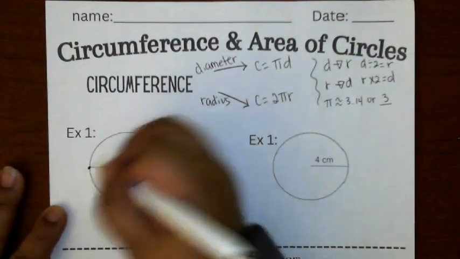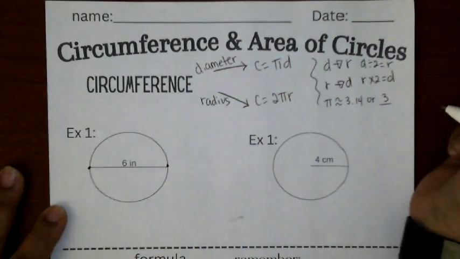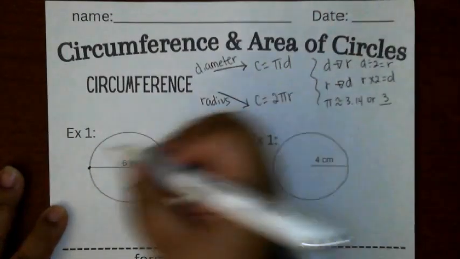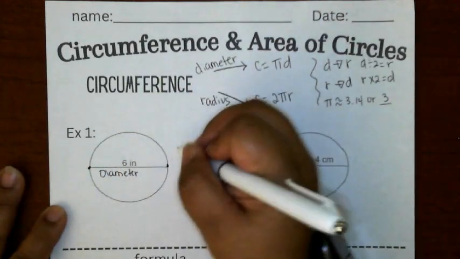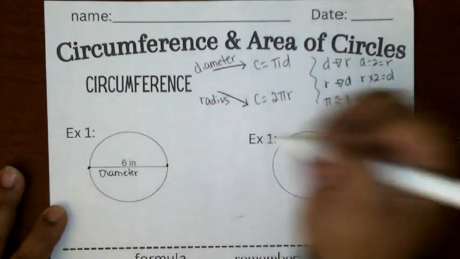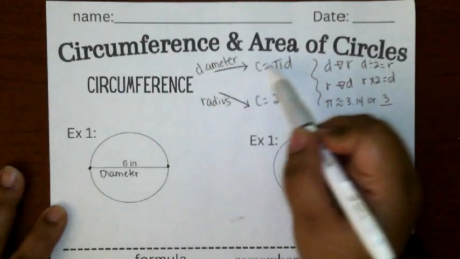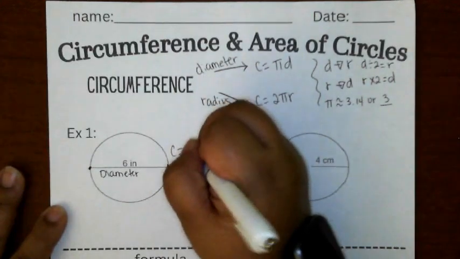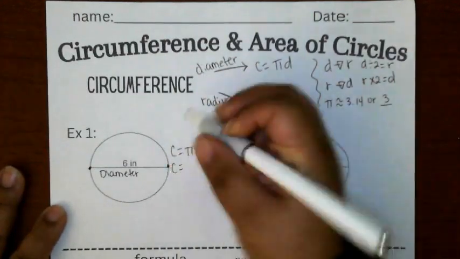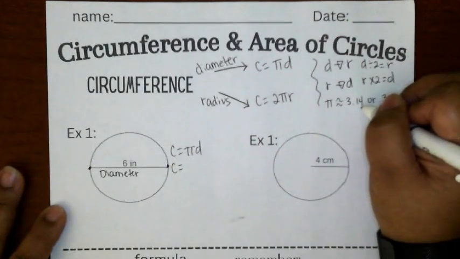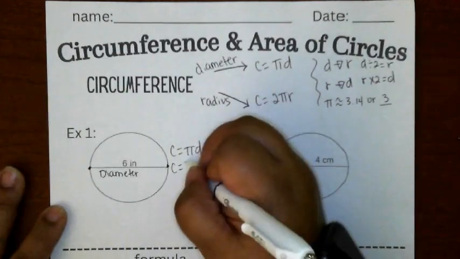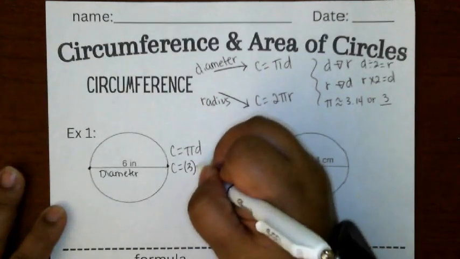Here we have edge to edge. That is going to be diameter, so let's go ahead and label that. And I'm going to write the correct formula. I have diameter, so I'm using C equals pi times diameter. Now remember, pi is 3.14 or 3. If you choose to do 3.14, know that your answer is going to be a little bit higher than mine. I'm going to use 3.